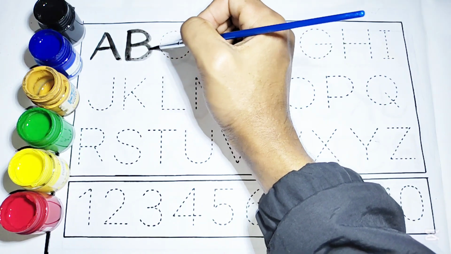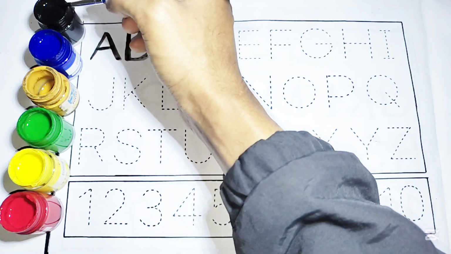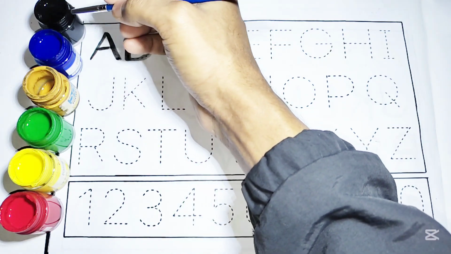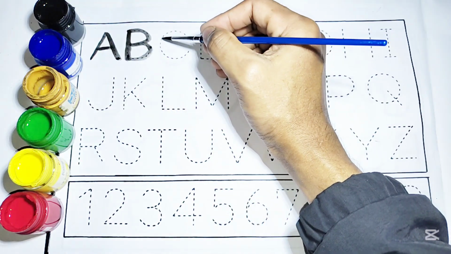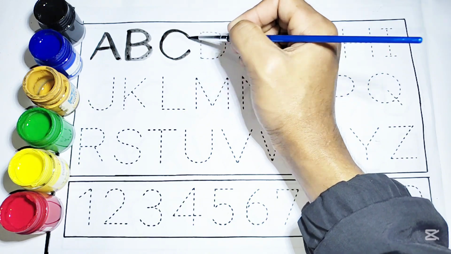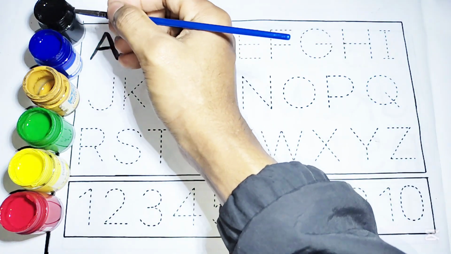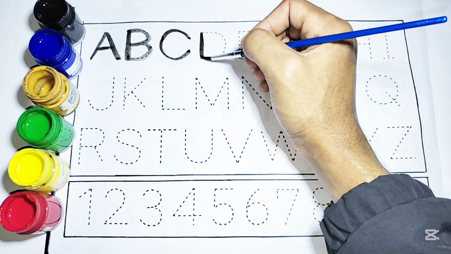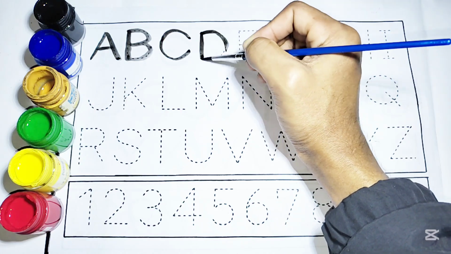The next one is B. B for ball. And now we draw C. C for cow. The next one is D. D for dog.